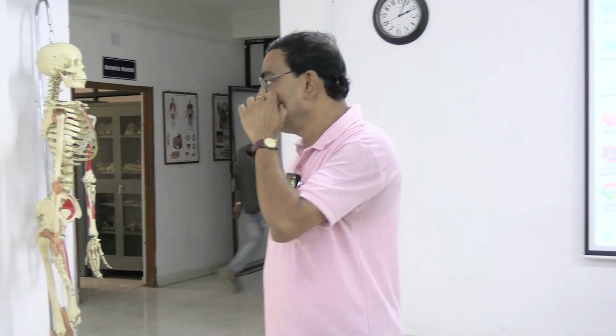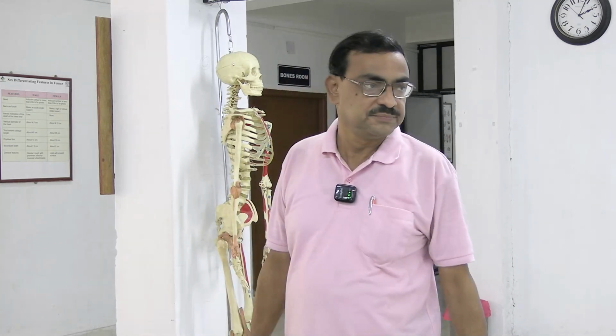Now, this bone is also a connective tissue, and there is another substance which is called cartilage, which is also a bit firm, but bone is definitely harder than the cartilage. Cartilage is necessary where hardness as well as resilience or elasticity is needed.